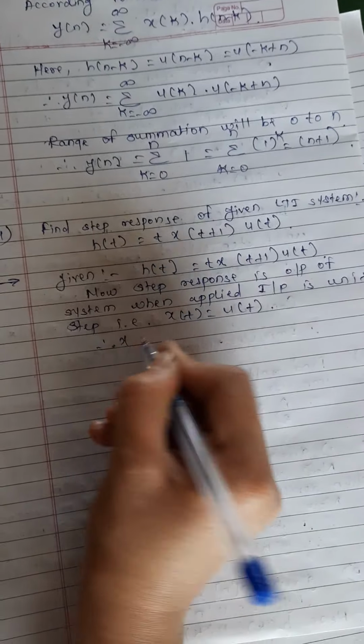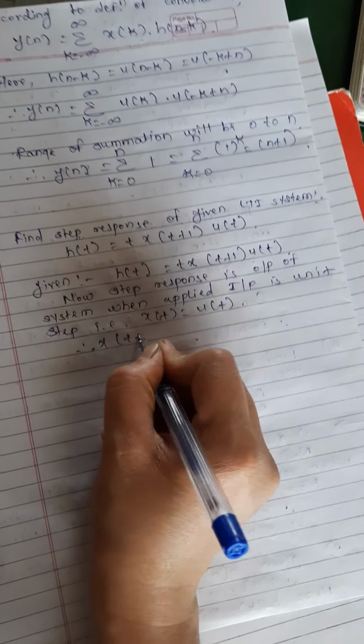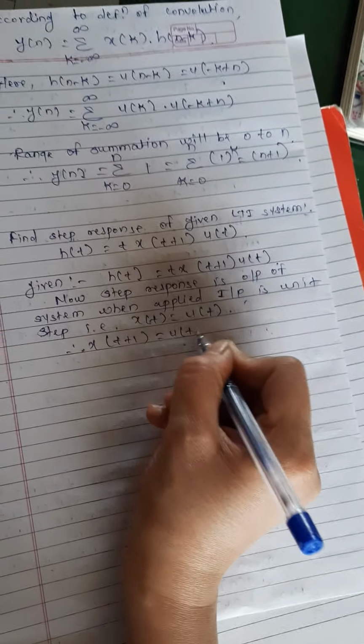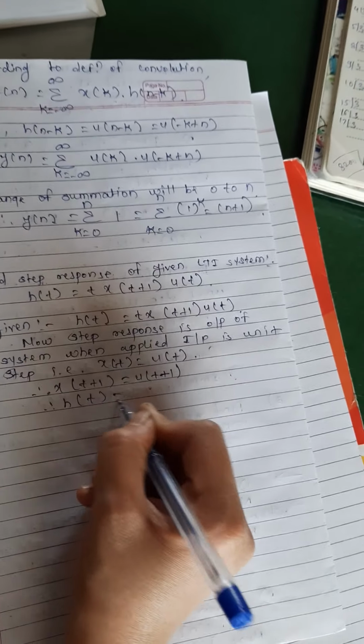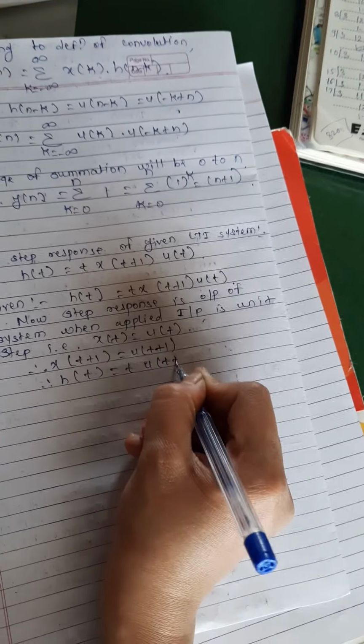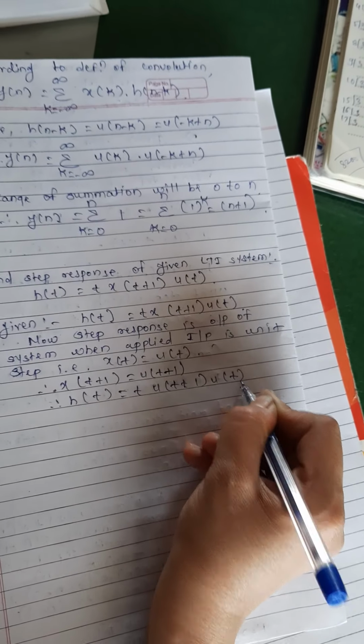Therefore x of t plus 1 is equal to u of t plus 1. So h of t is equal to t u of t plus 1 u of t.